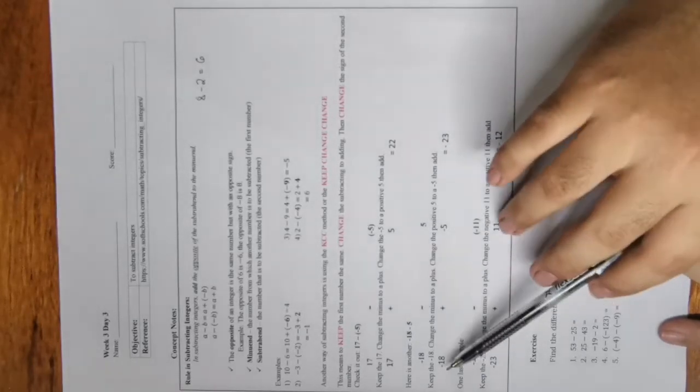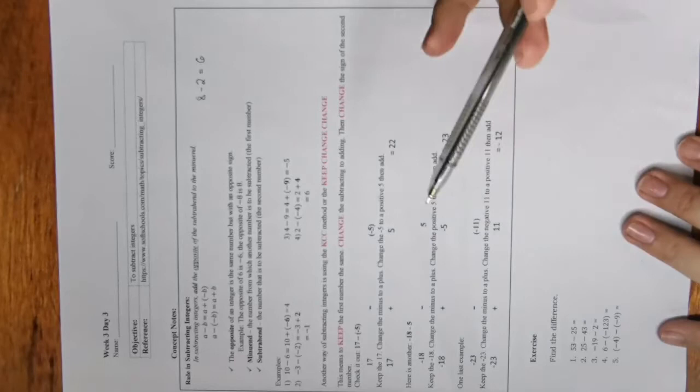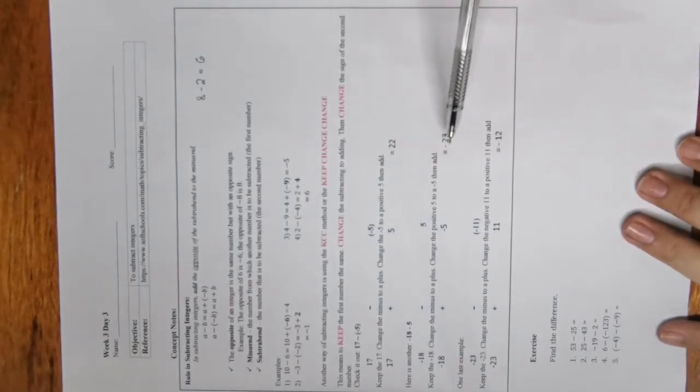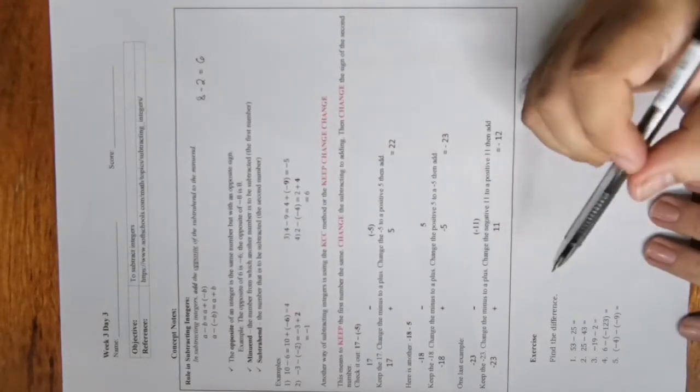Pareha man silang negative para sa atong rule nga gi-discuss last time sa day 2. So the answer is negative 23. One last example for the activity sheet.